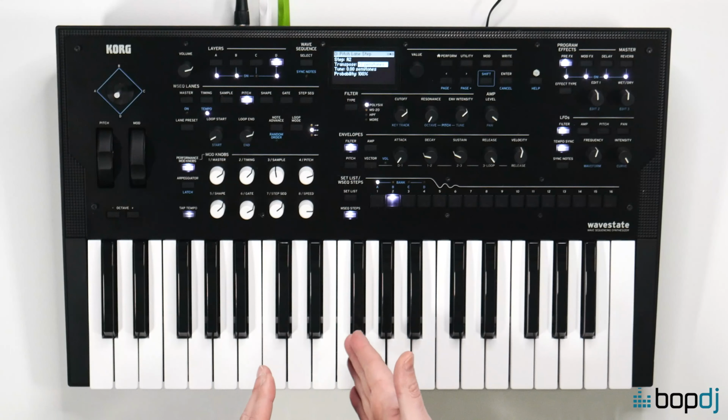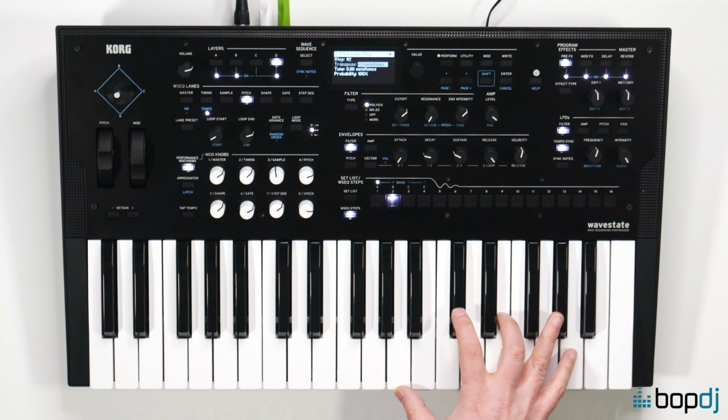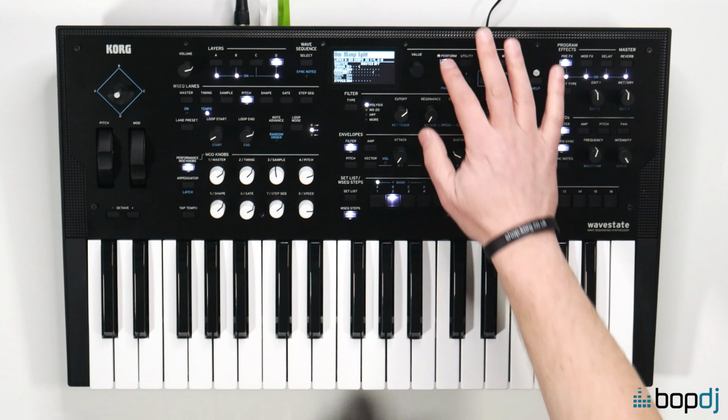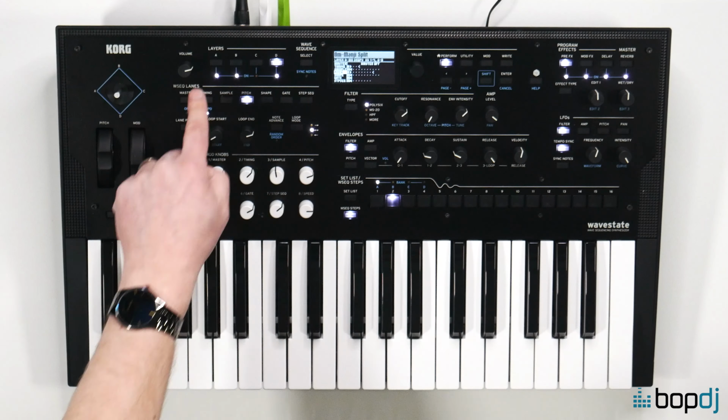And as you can hear there, I've got it split so you can play a different sound completely to what's going on down the bottom, or they can overlap these zones as well, the different layers.